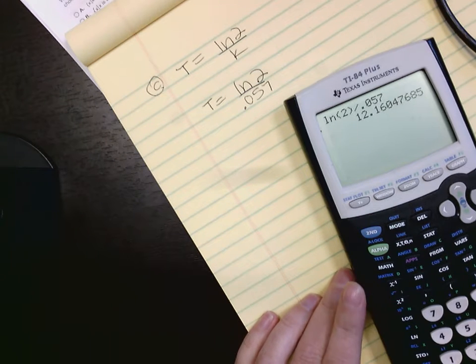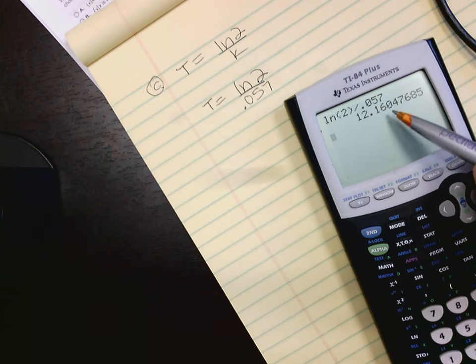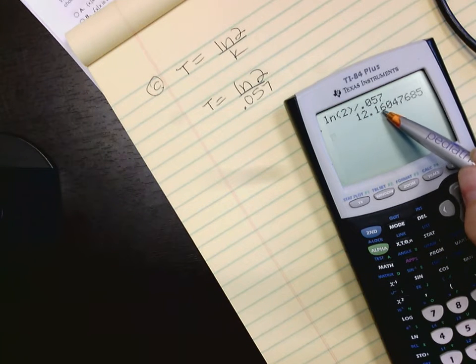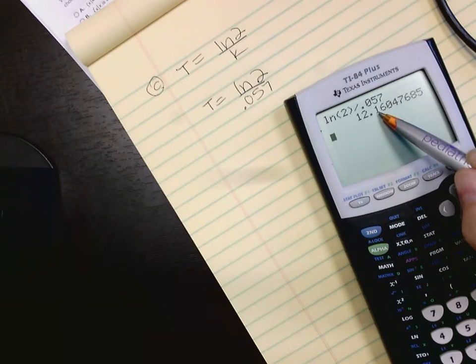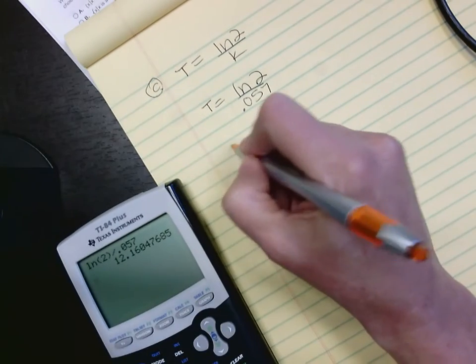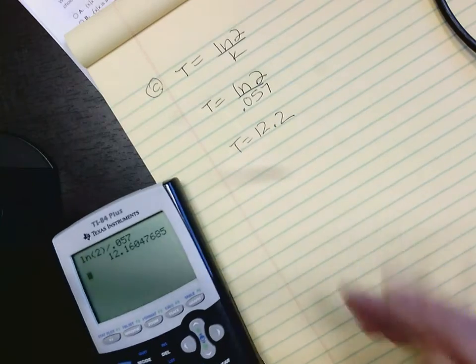gives you, rounded to 1 decimal place. So this, since I'm stopping it here, I need to use this 6 to round that up to a 2. So it'll be 12.2 years for the money to double.